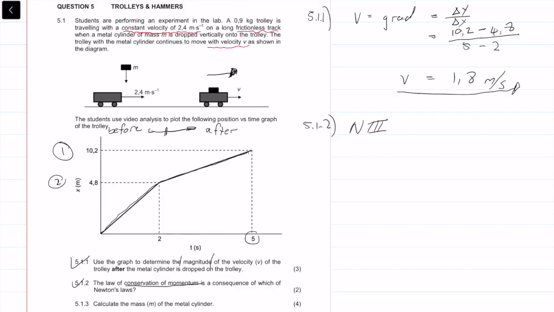Okay, question 5.1.3 says calculate the mass m of the metal cylinder. For this question, we are going to use the conservation of momentum. Conservation of momentum says that the momentum before the collision is equal to the momentum after the collision, and we care about the momentum in the horizontal direction.